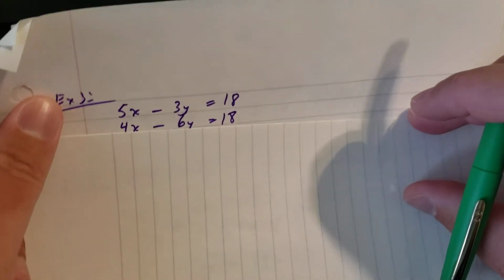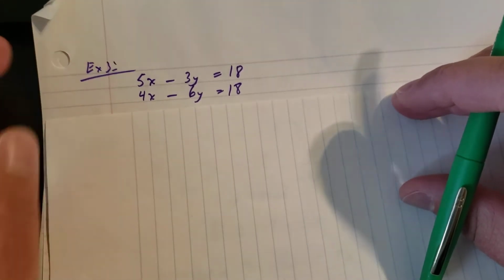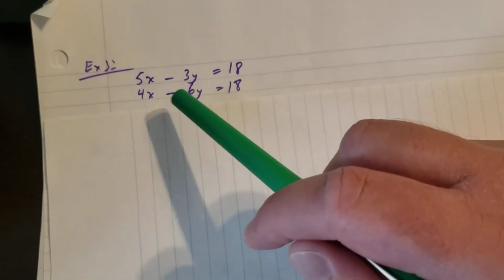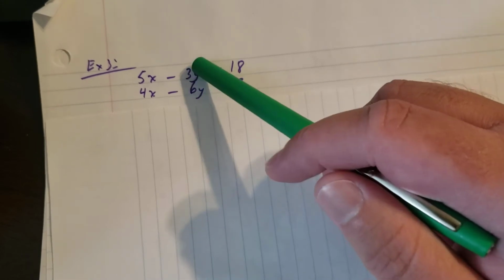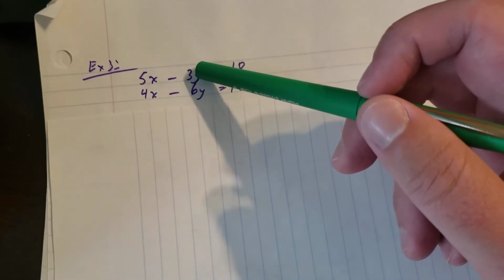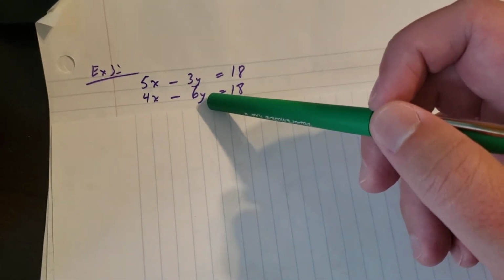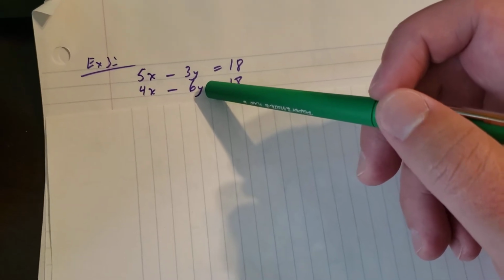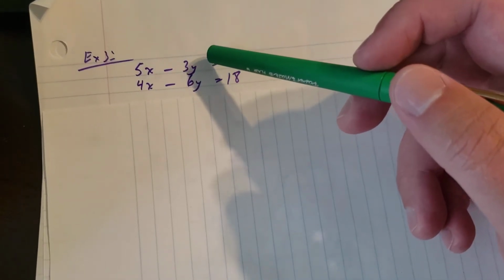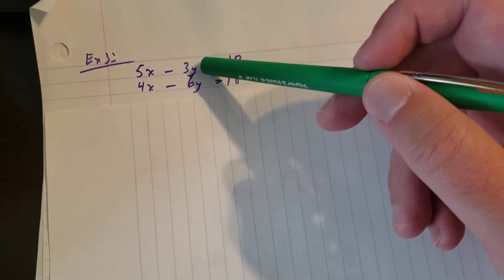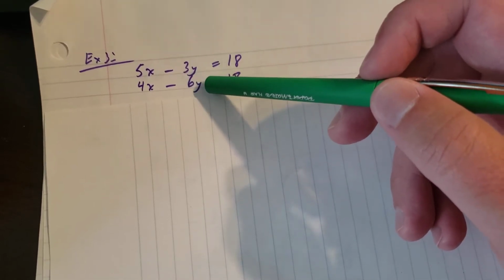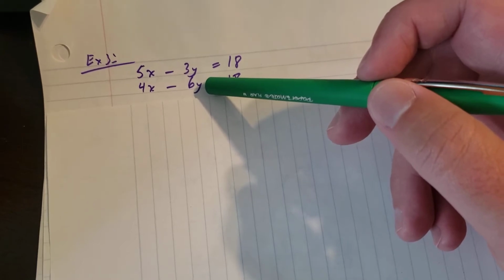So what I can notice is here I've got the 5 and the 4 I can't do much with actually, but the 6 and the 3, I can notice that really 3 goes into 6. So think about this for a second. I don't have to really solve for y. I could solve for 3y, and then notice that 6y is really twice as big as 3y.